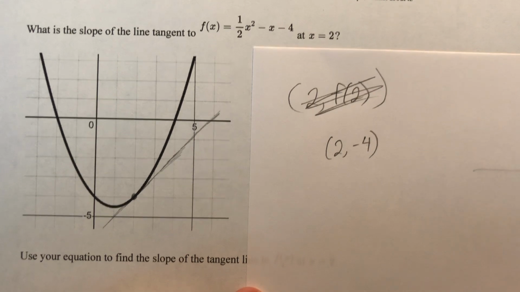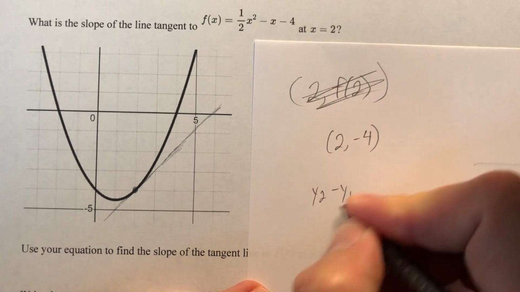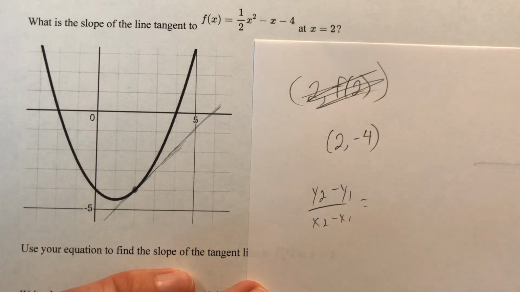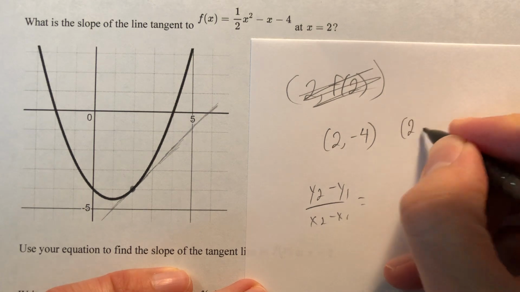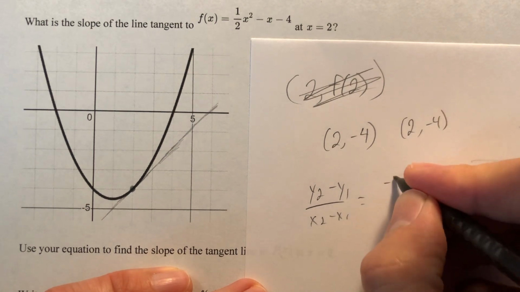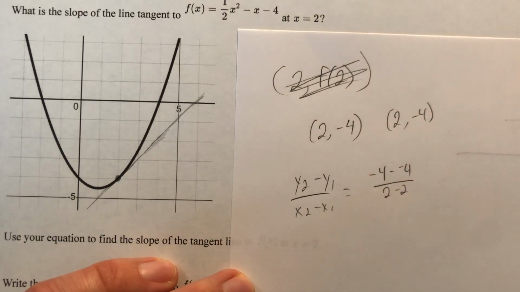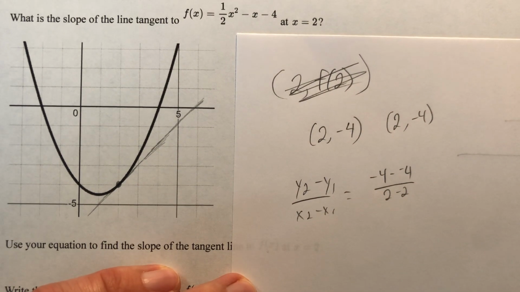Well, that's fantastic. I'll do y2 minus y1 over x2 minus x1. But then I only have 1 point, and I need 2 points. Let's just write it again. I have -4 minus -4 over 2 minus 2, and we end up with 0 over 0. We have a huge problem.